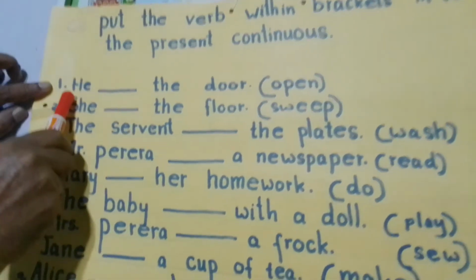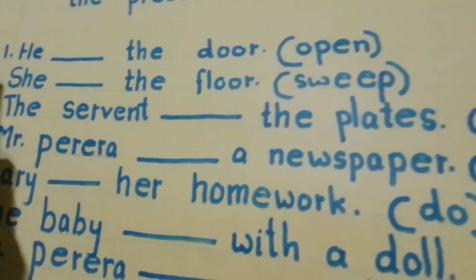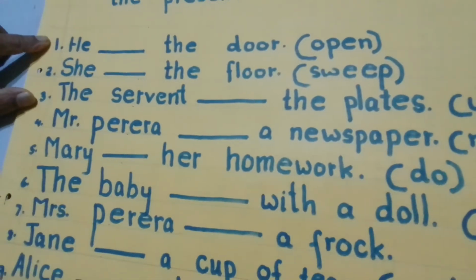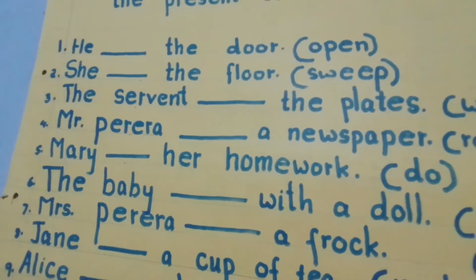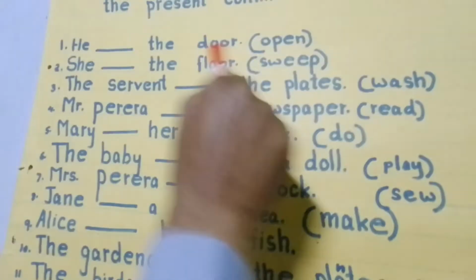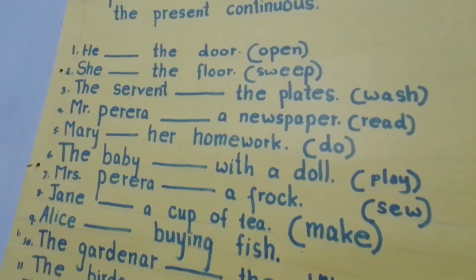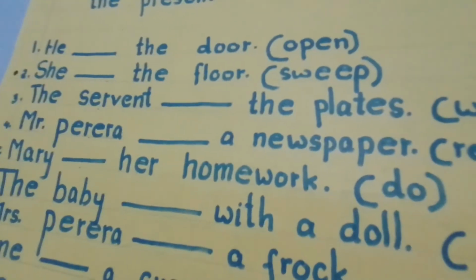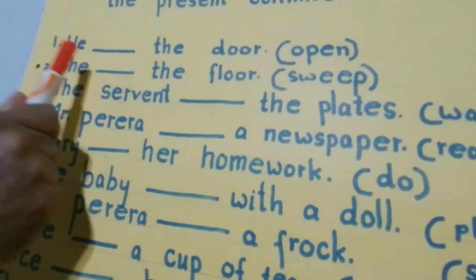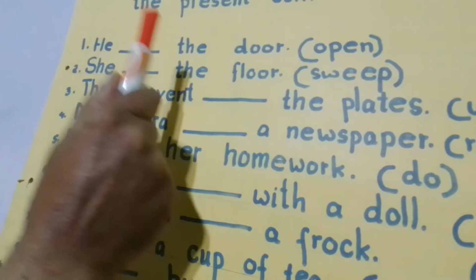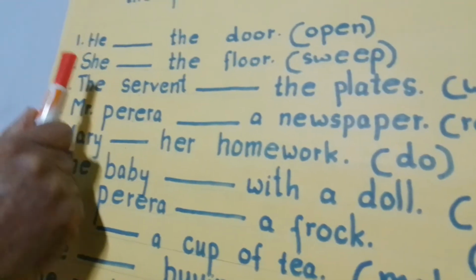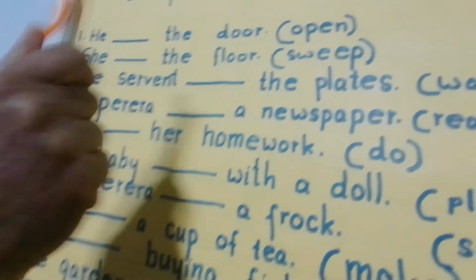Okay, the subject is he. After that, there is a blank, the door. The subject is he. It is singular. Therefore, what is the auxiliary verb that you use? You have to use the auxiliary verb is. Okay, he is. Within bracket, they have given the verb. We have to use the verb with ing. So, he is opening the door.